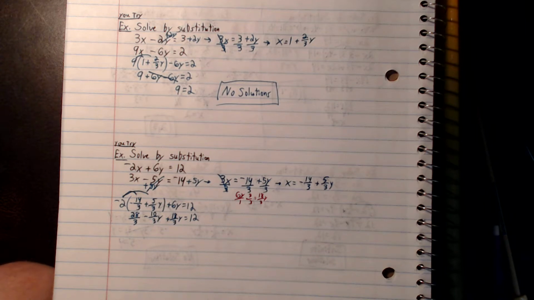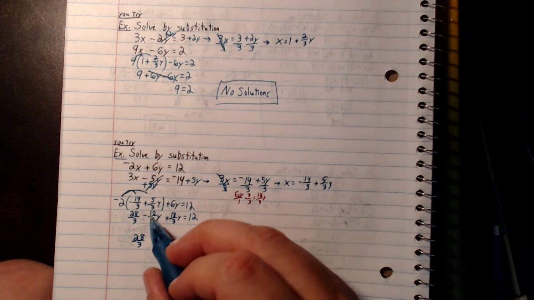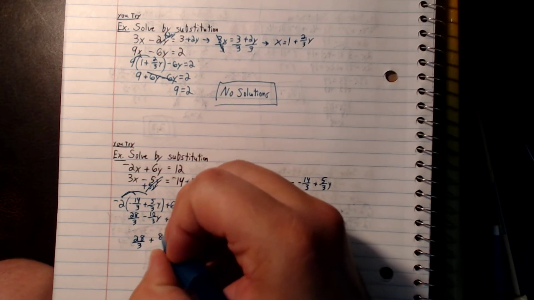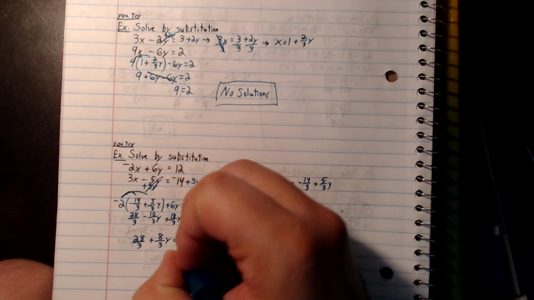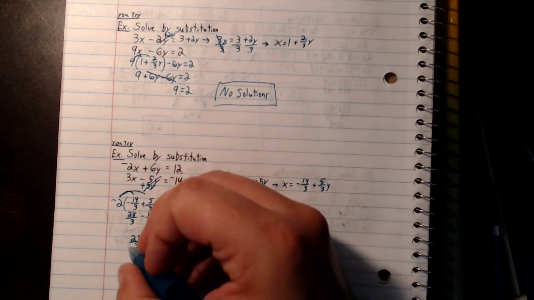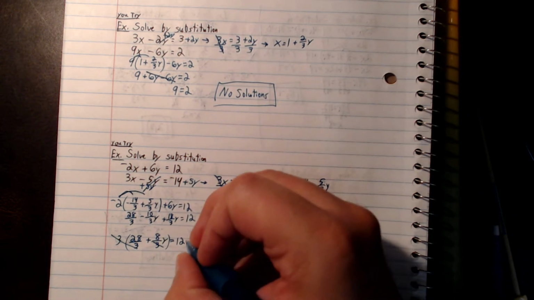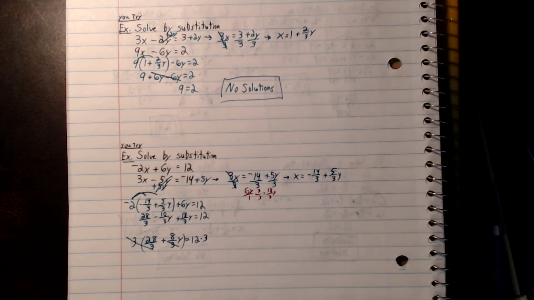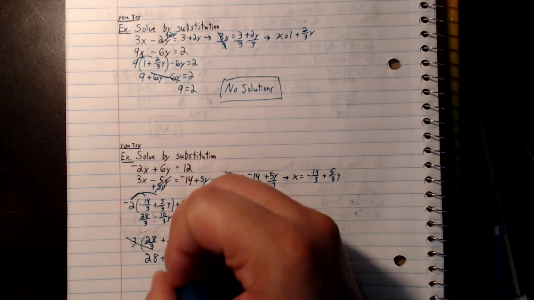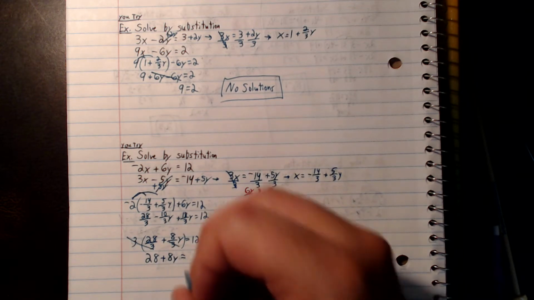Okay, let's see, combine our like terms. 28 over 3 doesn't combine with anything yet. Negative 10 and positive 18 is positive 8 over 3y. Alright. Let's multiply everything by 3 to clear out this. Alright, if I do that, all that stuff goes away. Multiply by 3 here. So let's see, we get 28 plus 8y equals, let's see, 12 times 3 is 36.